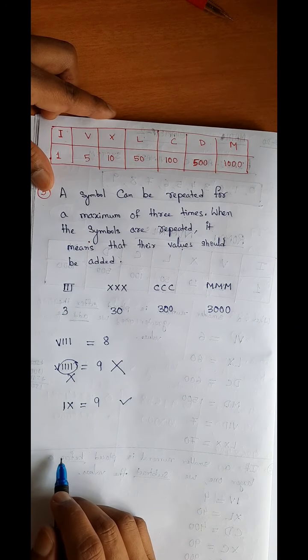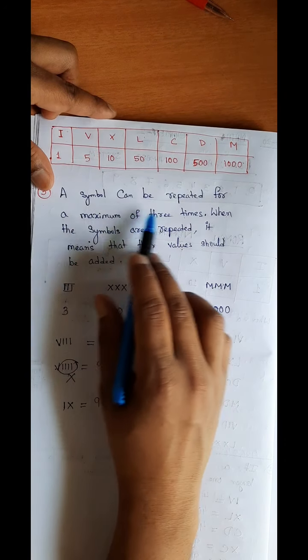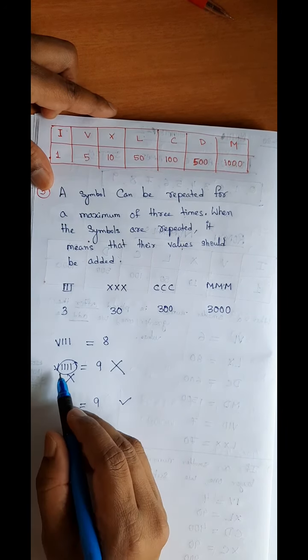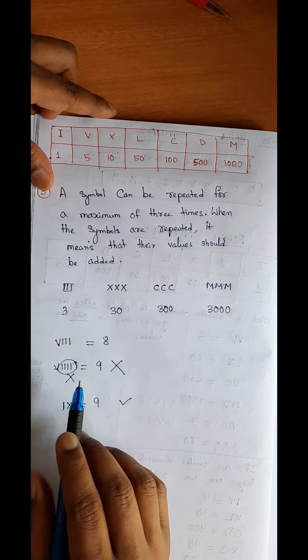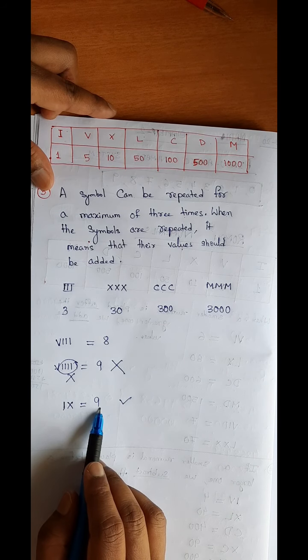This is not the correct way. You have to remember, you can't repeat a symbol more than 3 times. Maximum 3 times you can repeat. You can write 1 time, 2 times, 3 times, but more than 3 you can't write. So this is the wrong way of writing 9. This is the correct way of writing 9.